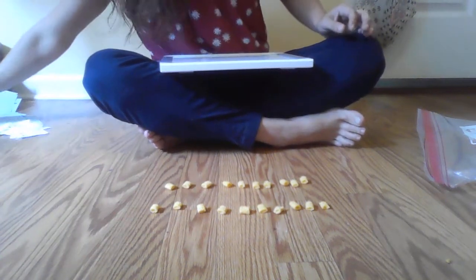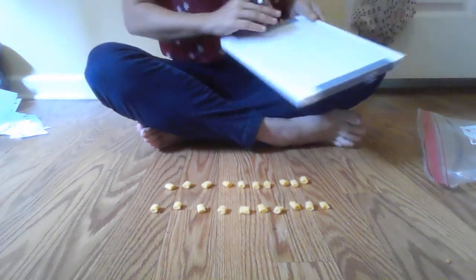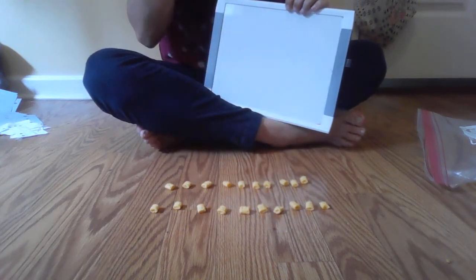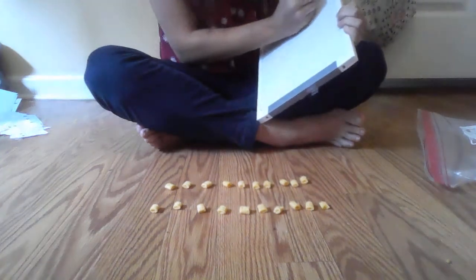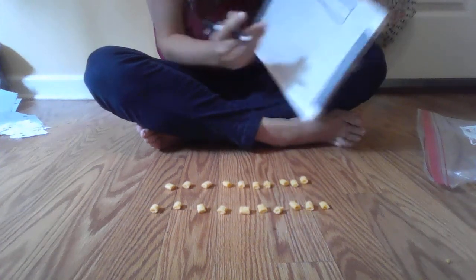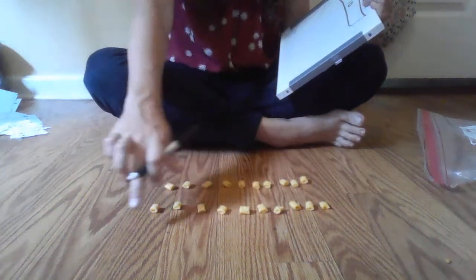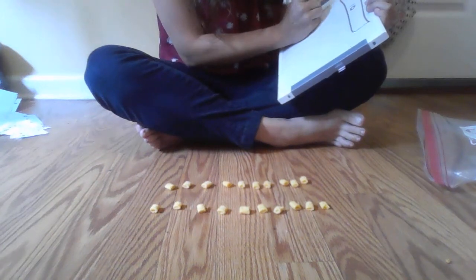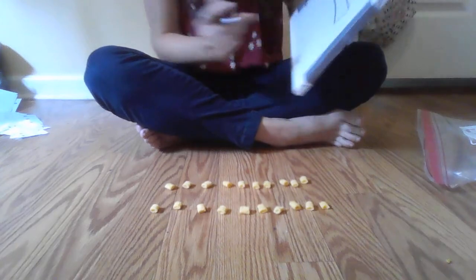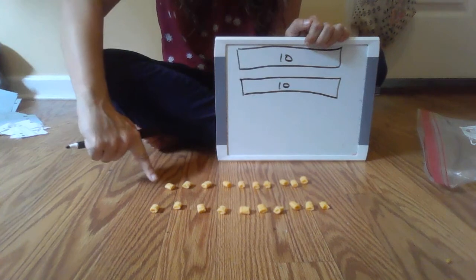When I start to represent this, I laid out my 10 pieces of cereal. So I'll make one group of 10 to represent the 10 toy trucks that he had. Then I made another group of 10 to represent the 10 more toy trucks he bought. Then when I counted them, I counted by tens.